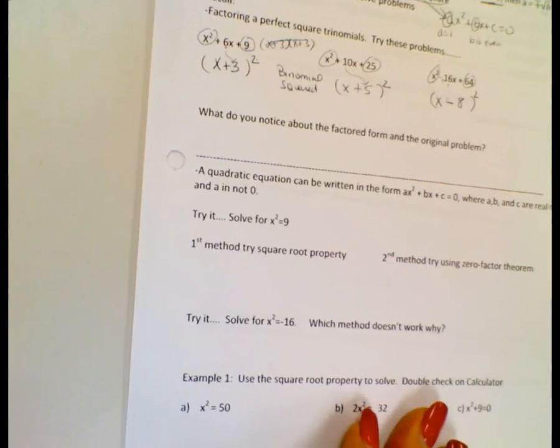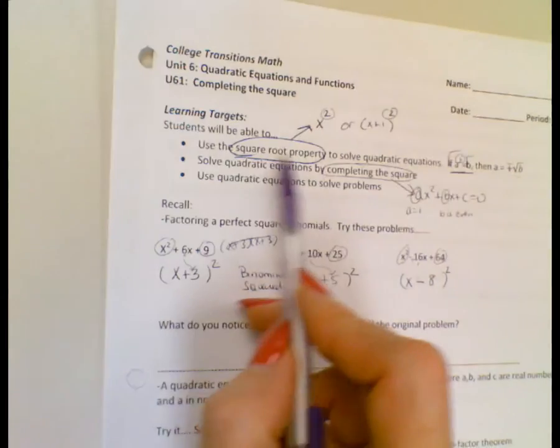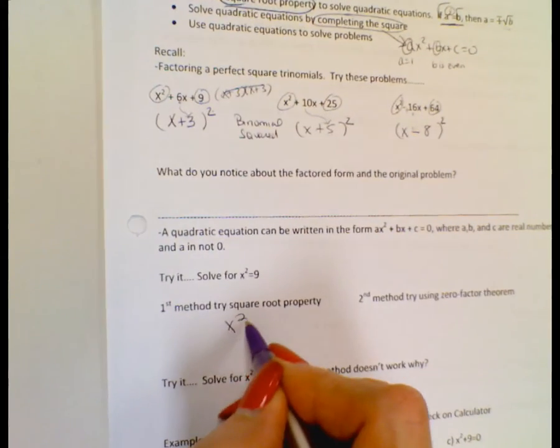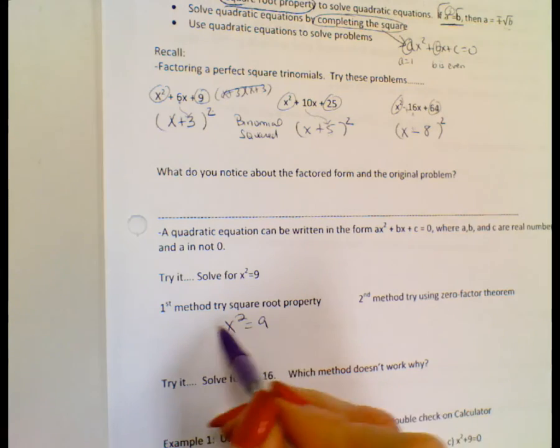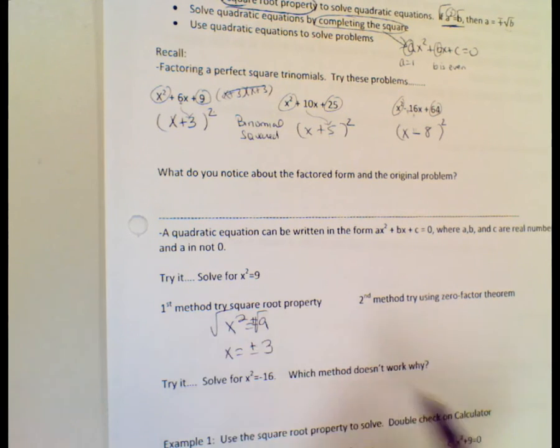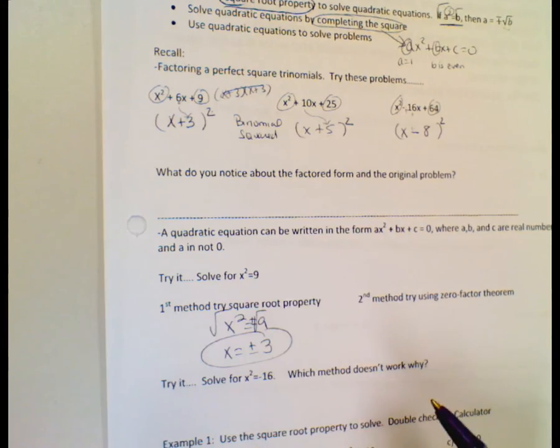So now, our first method, x squared equals 9, is we're going to do the square root method. Because all we have is this x squared, and to get rid of it, we can just square root. So we have x squared equals 9. To get rid of the square, you're going to square root both sides, put a plus minus, and x is plus or minus 3. Two answers. There's always two answers.